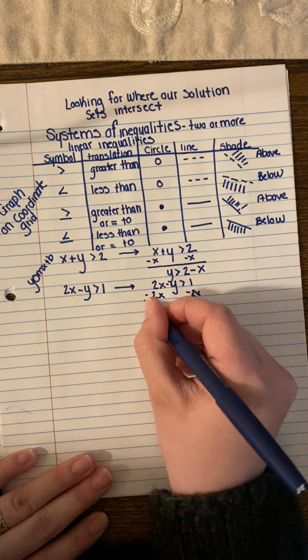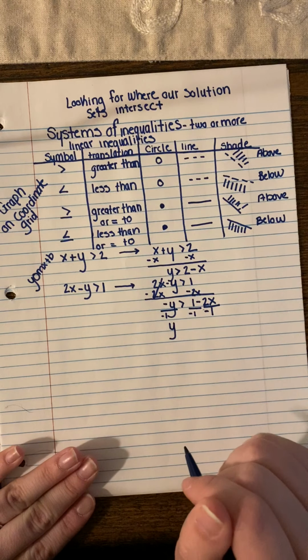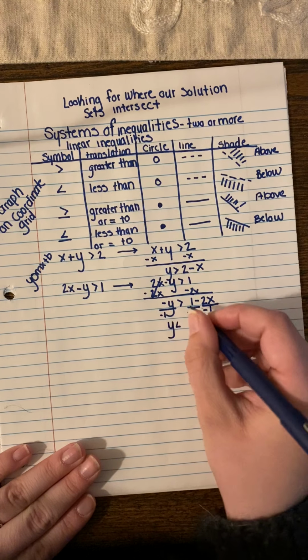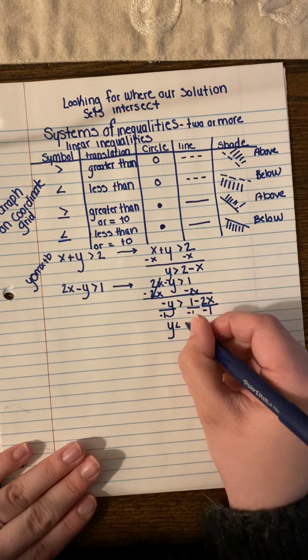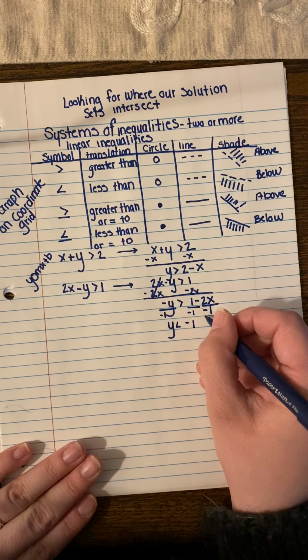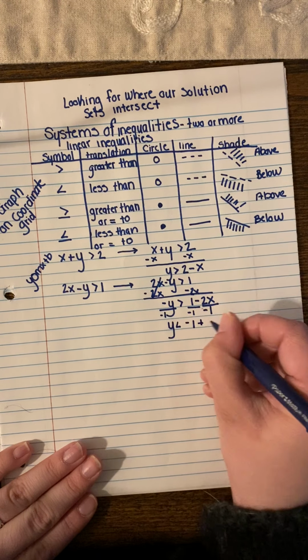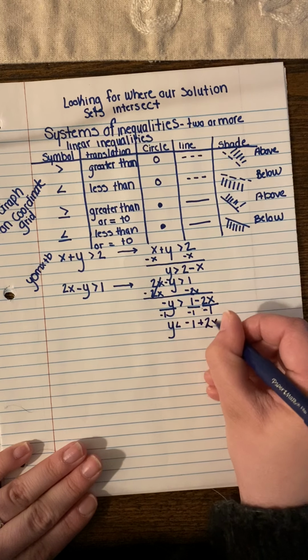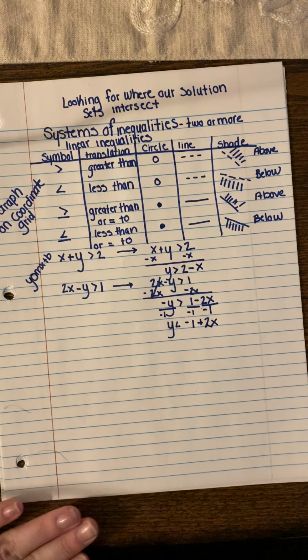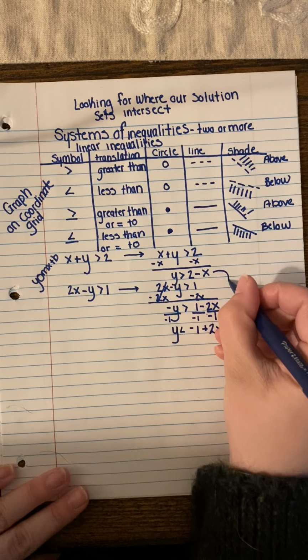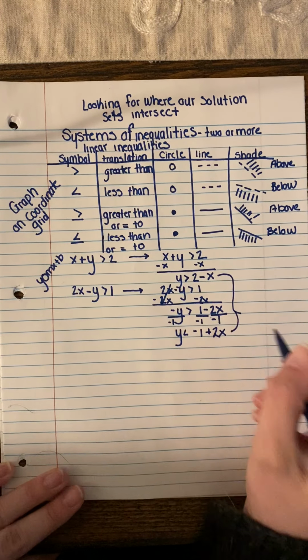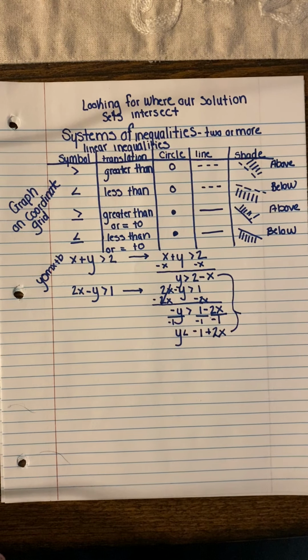So we get y, the flip of greater than is less than. 1 divided by negative 1 is negative 1. A negative divided by a negative is positive, so positive 2x. So these two right here, we can put into our calculator and we can make a table, okay? We're going to do it by hand because I'm bad at technology and can't figure out how to pull up the calculator on here.